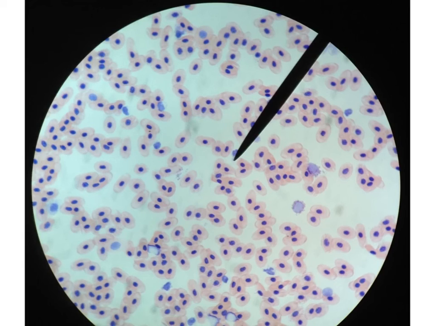So the amphibian blood contains red blood cells with a nucleus, which is visible as the dark purple dots in the center of each cell. And this is in contrast to the red blood cells of a mammal. Mammals' red blood cells do not have a nucleus.